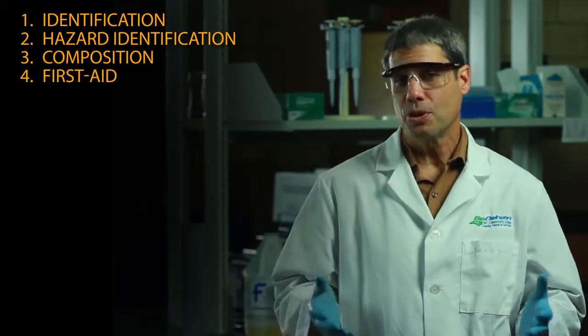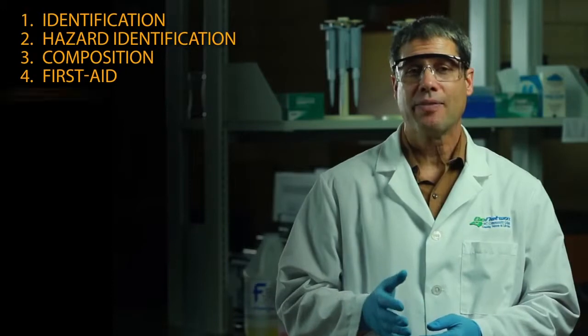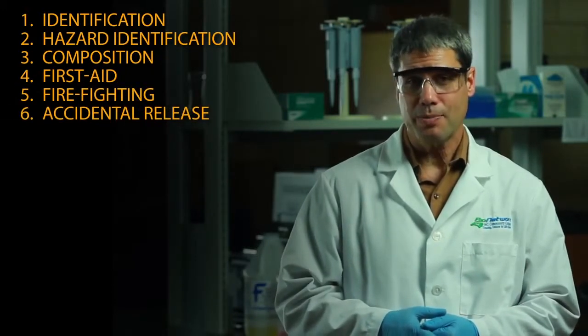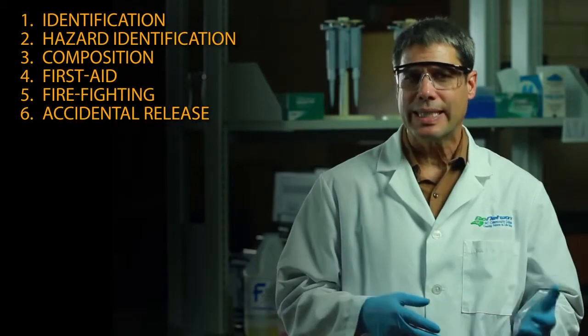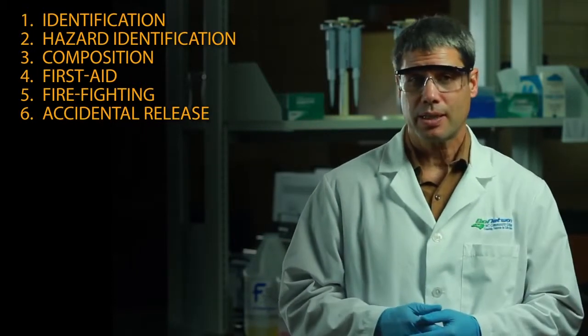Section 3, Composition, a list of ingredients. Section 4, First aid measures. What's the required treatment for a person who's been exposed? Section 5, Firefighting measures. Section 6, Accidental release measures. These are instructions for containment and cleanup of spills or leaks.